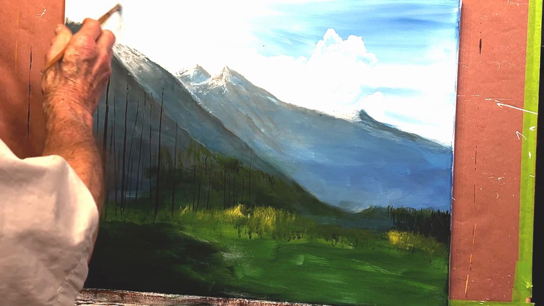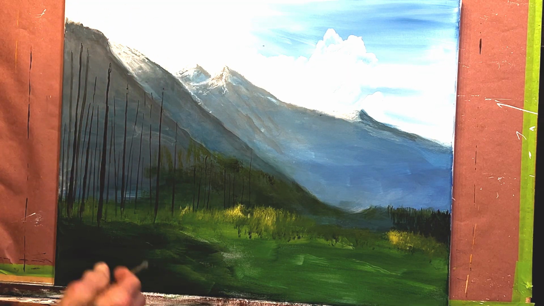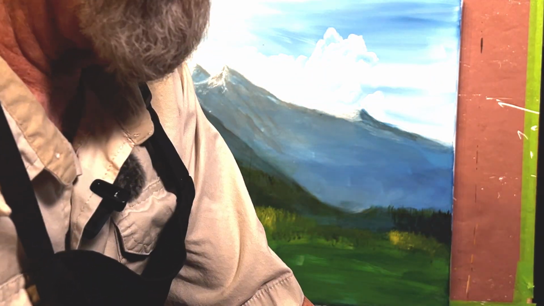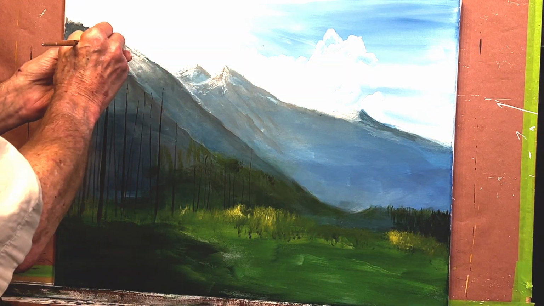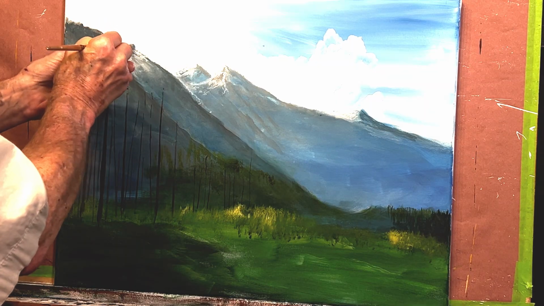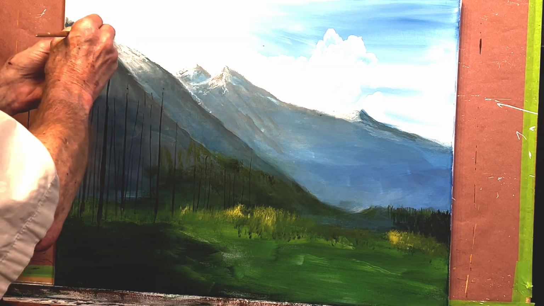And smooth it out where it's jagged. Now then, actually I'm going to do just a little bit more right in this area. I'll make this area just a little bit darker. And I'll show you why here in just a minute.